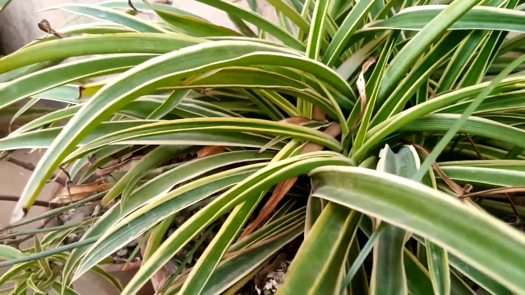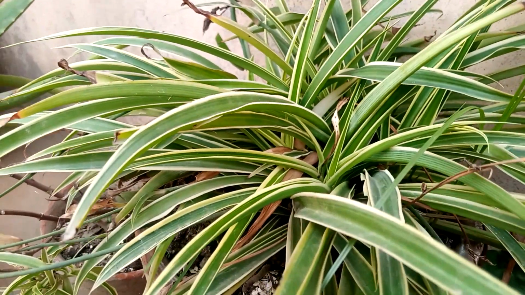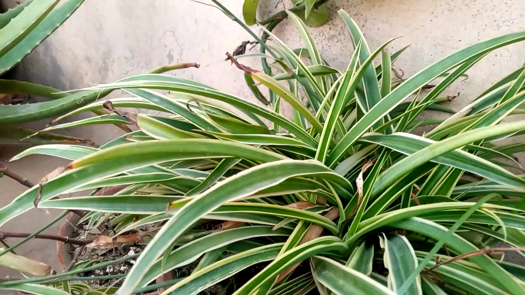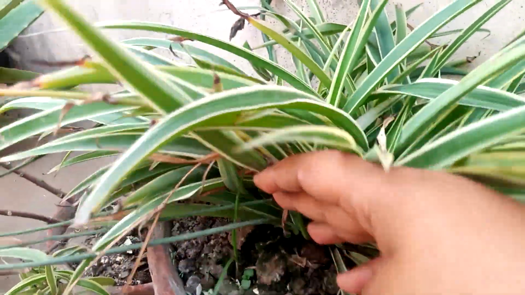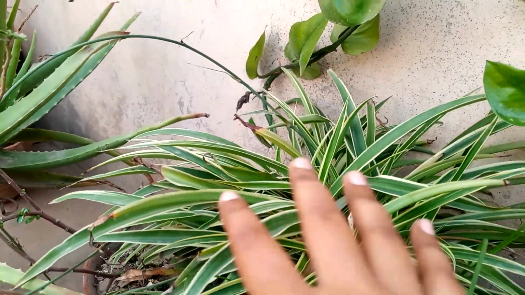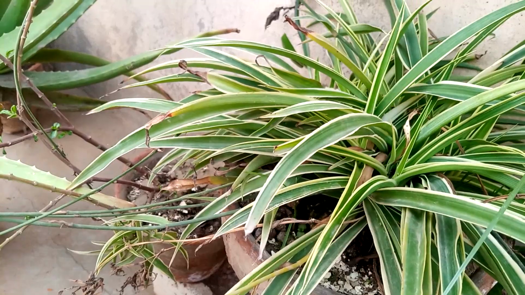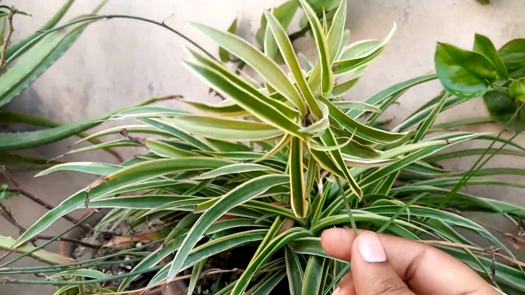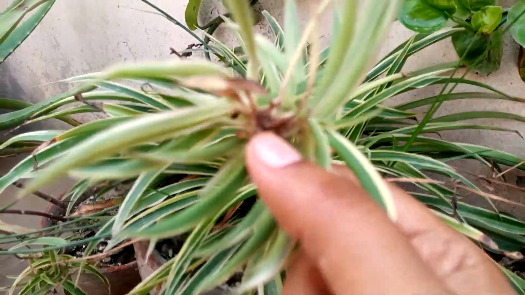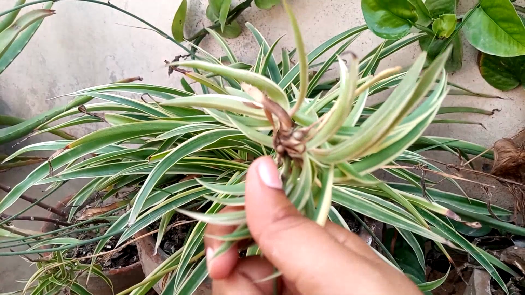So let's see. Here you can see, very first, this is spider plant. It also has so many plants inside. You can see this is full of it, but this plant also has baby plants like this. This is its baby plant and it also has this kind of roots.